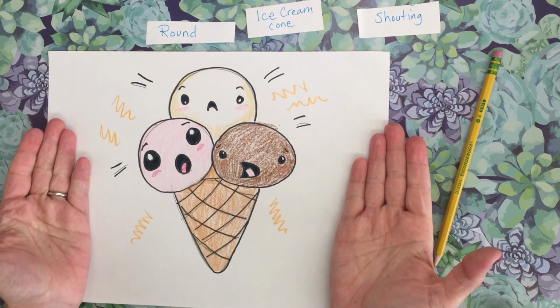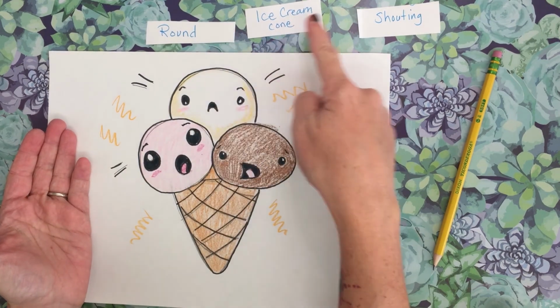There we have our round ice cream cone shouting.